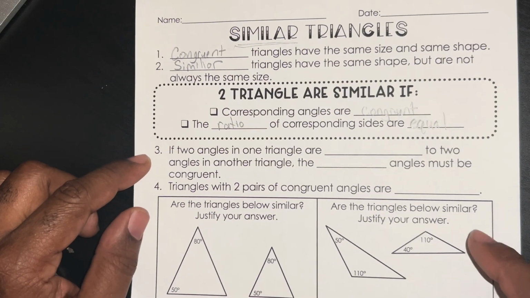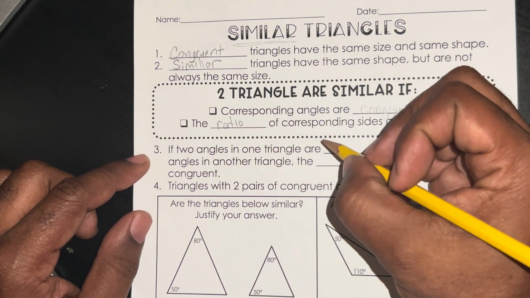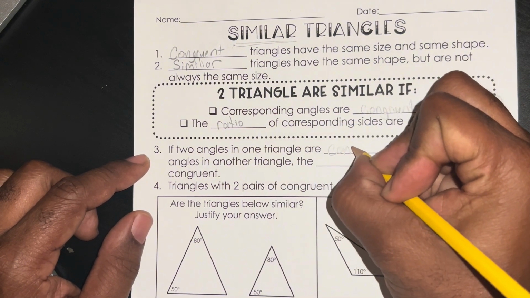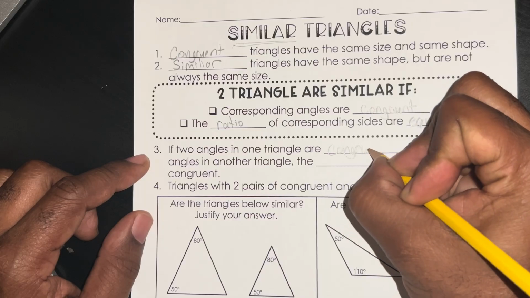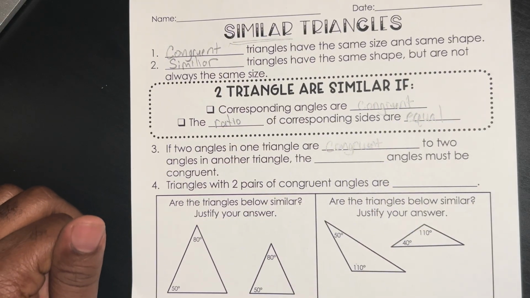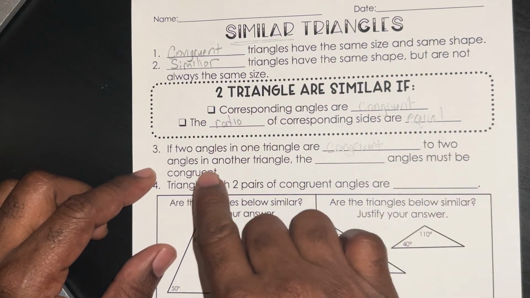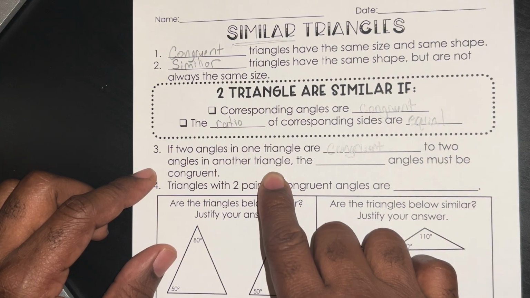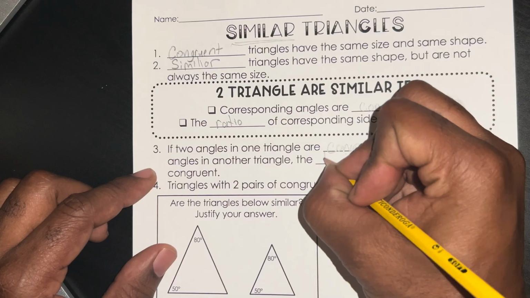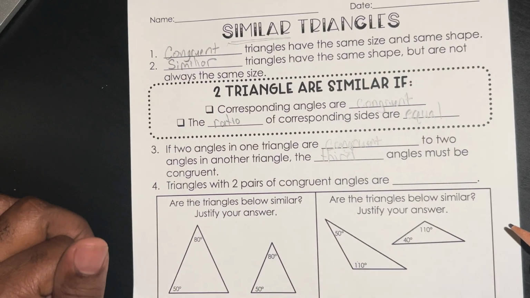Number 3, if two angles in one triangle are congruent to two angles in another triangle, that means the third angles must be congruent.